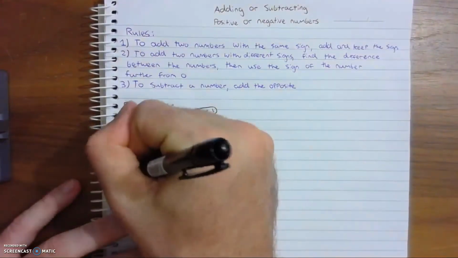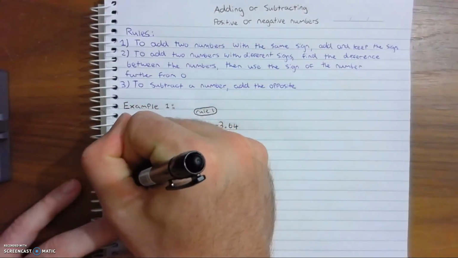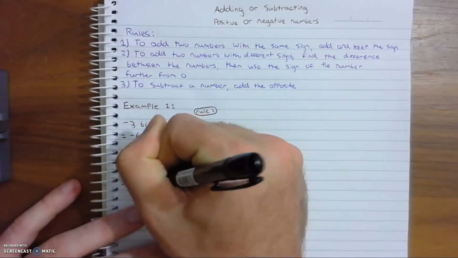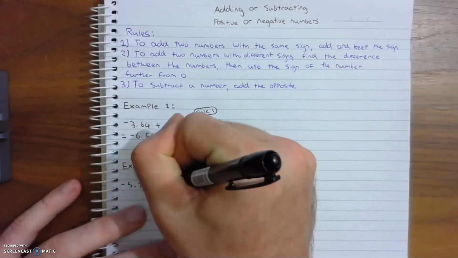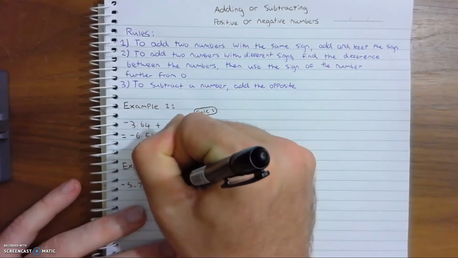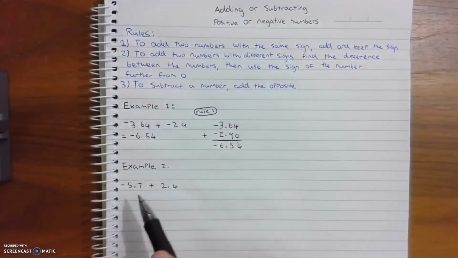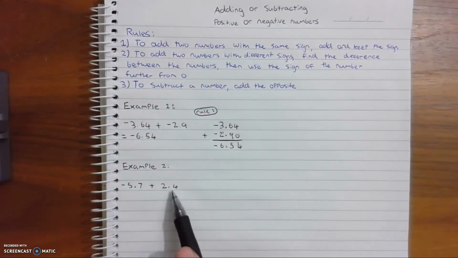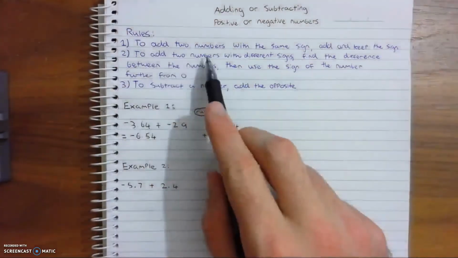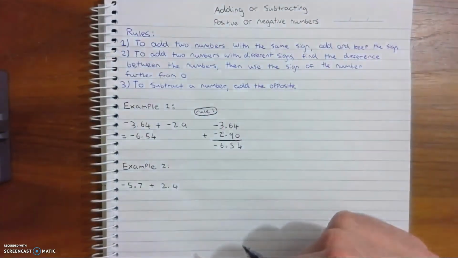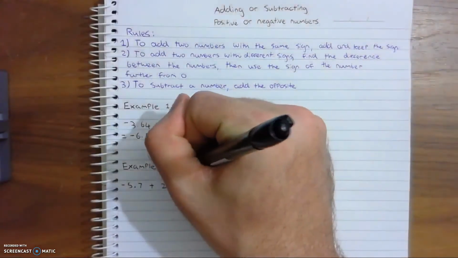Which will be negative 5.7 plus positive 2.4. And we can see here that we have a negative plus a positive. So we need to add two numbers with different signs. So this right here would be rule 2.